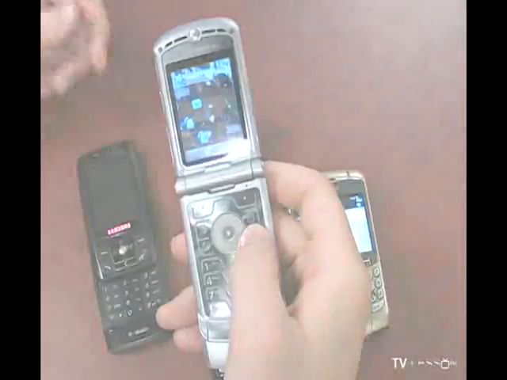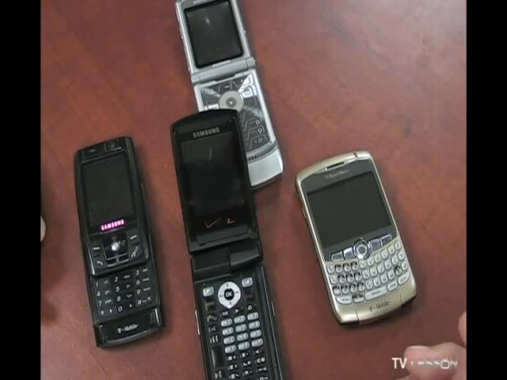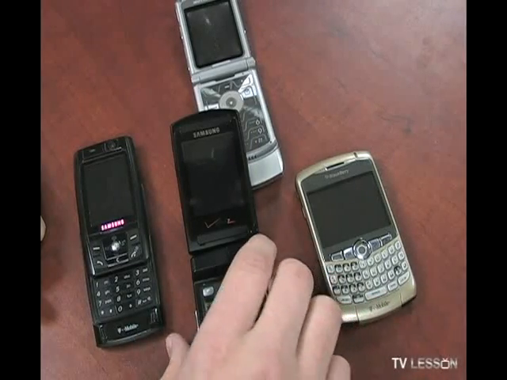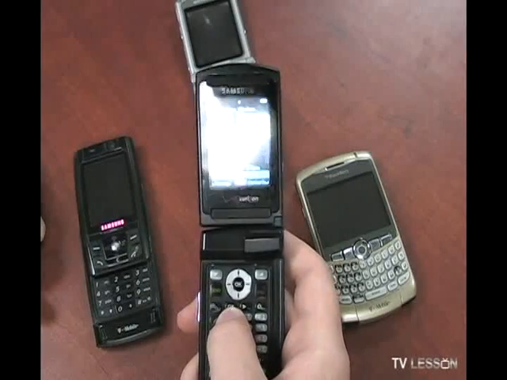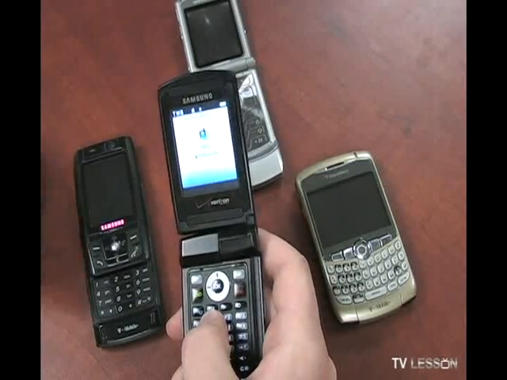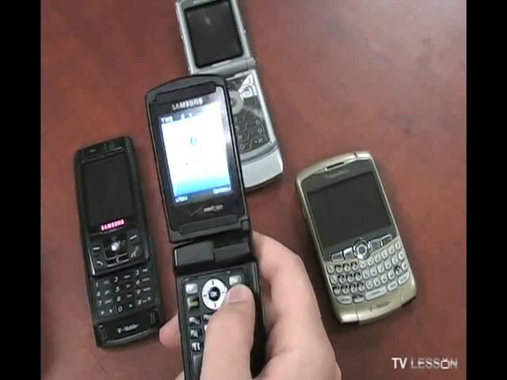Pretty simple. Next thing we're going to talk about is your voicemail. A lot of people don't know how to access their voicemail, or they have a lot of problems with it. Basically, with almost every new phone that I've ever worked with, which I've worked with quite a few, you can just hold the one button and it'll speed dial your voicemail.